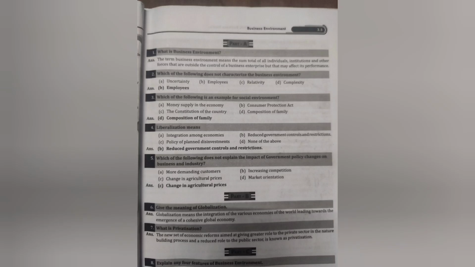Which of the following does not characterize the business environment? Its employees. Though uncertainties is there, relativity is there, complexity is there, but employees is not which shows the character. Which of the following is an example of a social environment? It is the composition of a family. Consumer protection is legal. Money supply, economy, constitution of the country, that also comes under the country based. Okay, political. That family is the social.